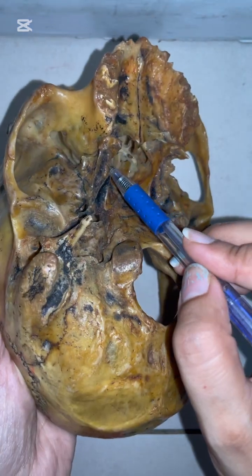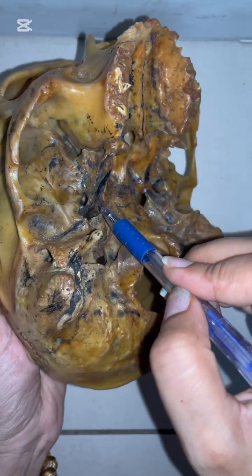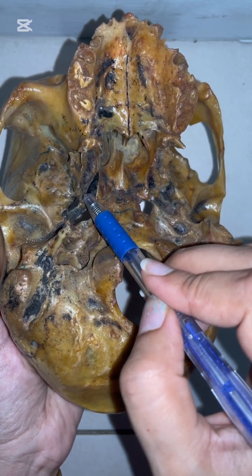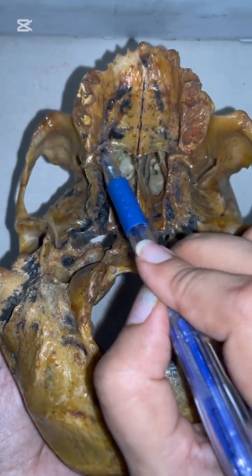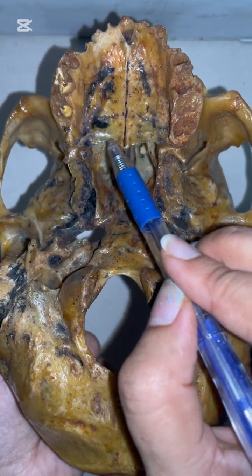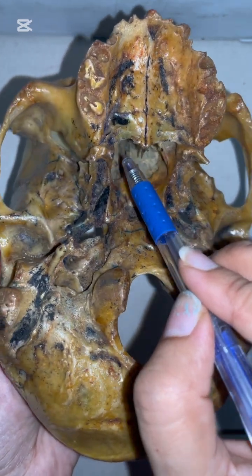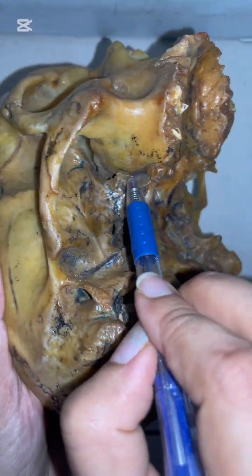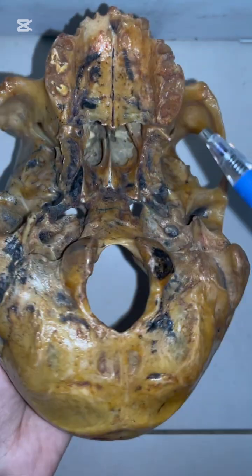So this is the medial pterygoid plate, this is the lateral pterygoid plate, and these two are separated posteriorly to enclose a V-shaped pterygoid fossa, this one. Anteriorly they are connected. The pterygoid plates are connected medially with the perpendicular plate of the palatine bone, and laterally they are separated from the body of the maxilla through the pterygomaxillary fissure, this one.